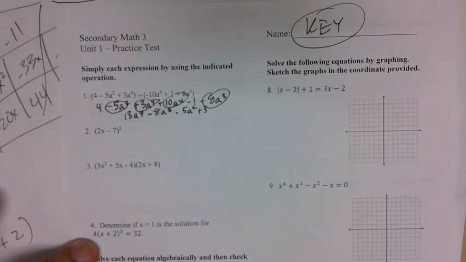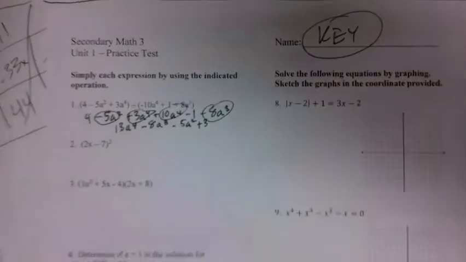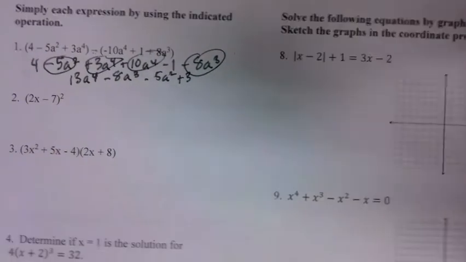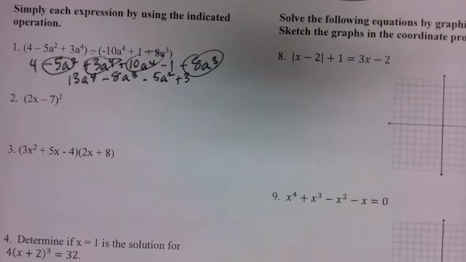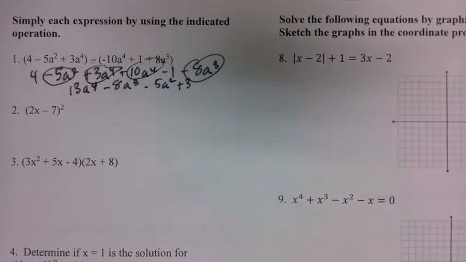Bingo. Okay, that's a little small. Let me focus in on that just a bit. Okay, I think that'll be better.